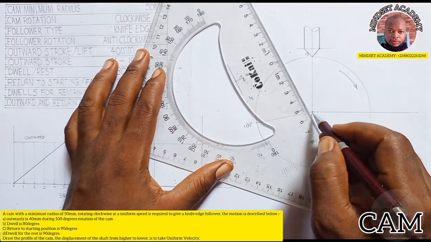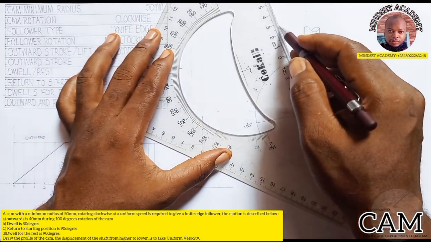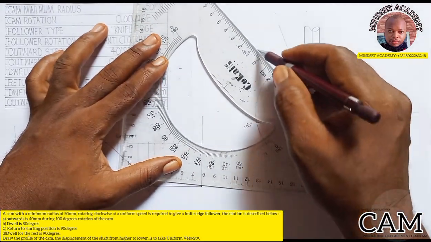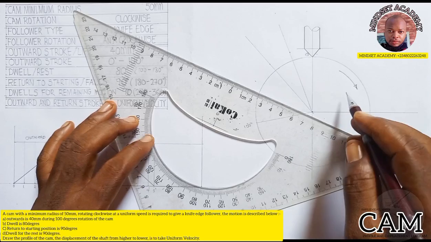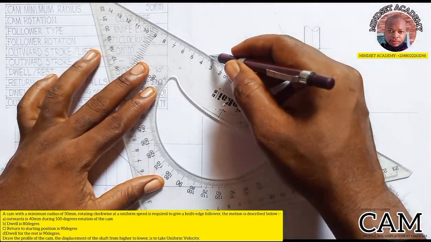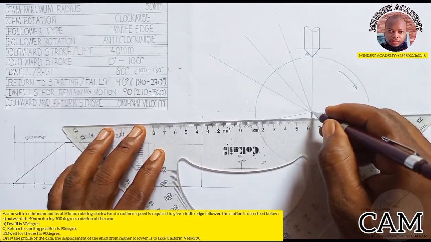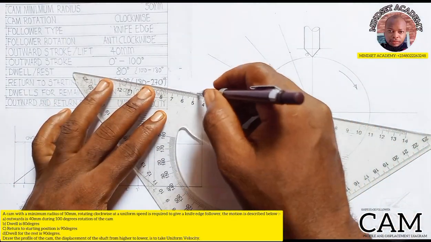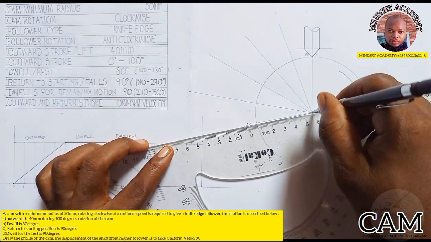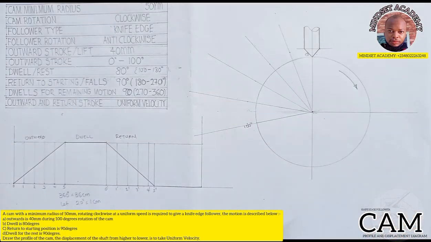So you just draw your line towards those points like this. So we can see that.